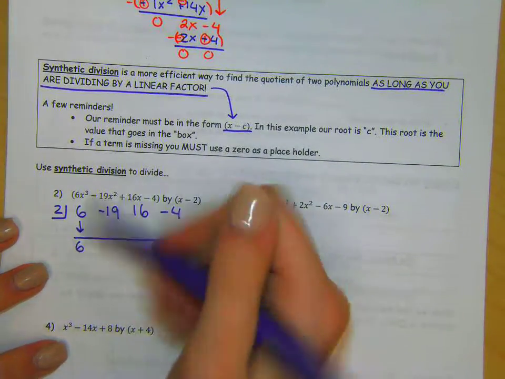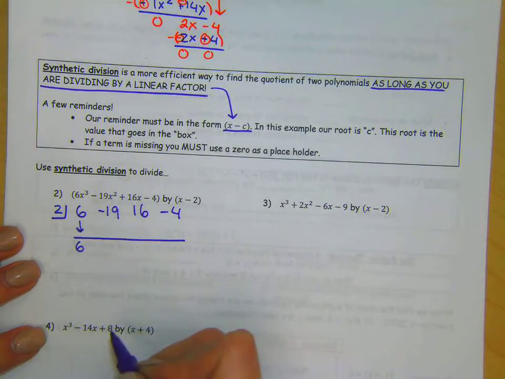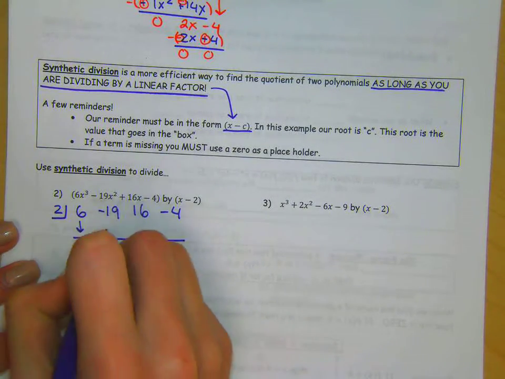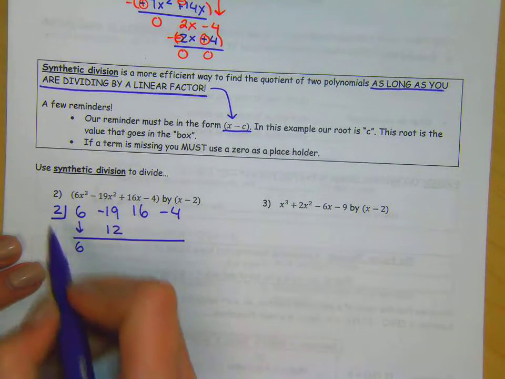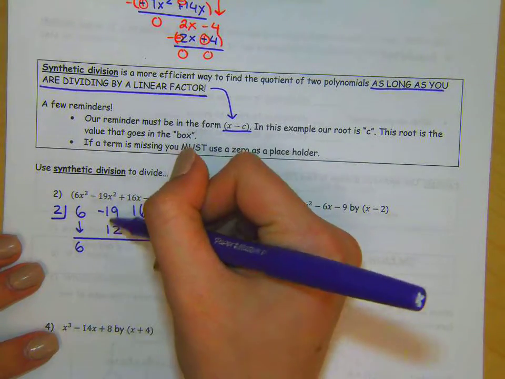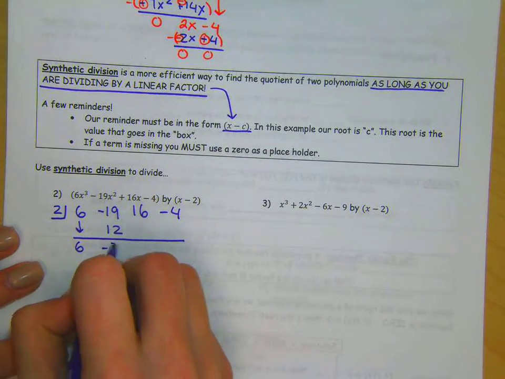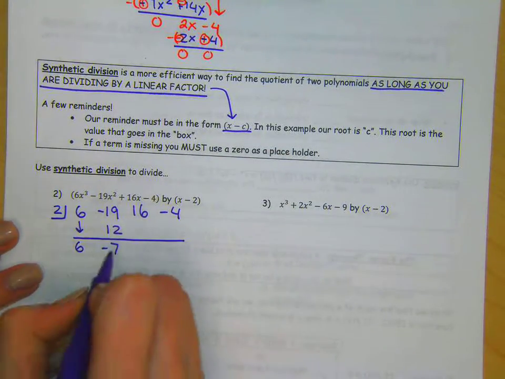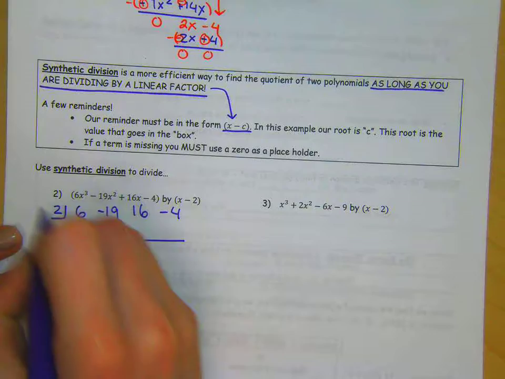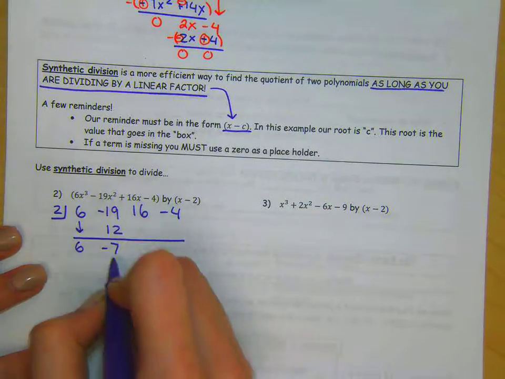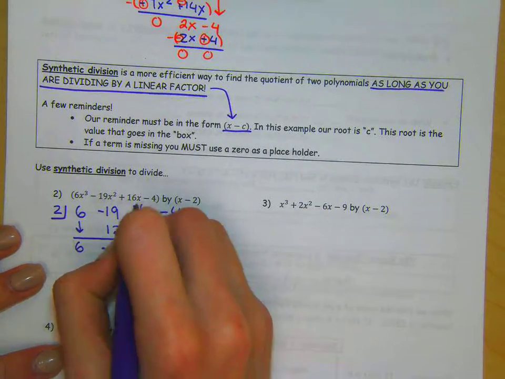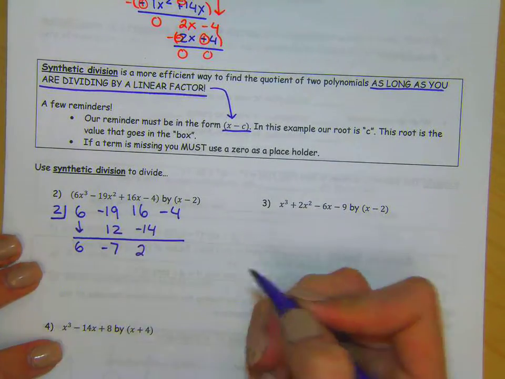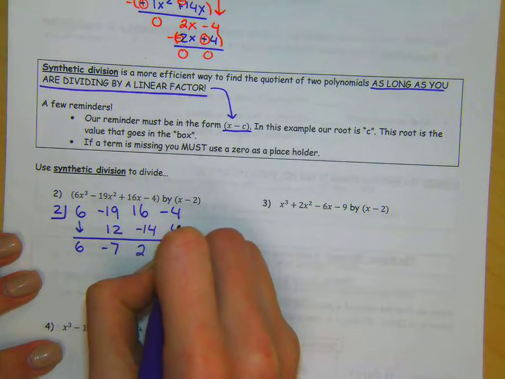When we drag down the 6, we now multiply it by the 2. 6 times 2 is 12. So first step is multiply. Now negative 19 plus 12 brings us to negative 7. Negative 7 times 2, again, multiply, then add. So negative 7 times 2 is negative 14. Here we add, we get positive 2. 2 times 2 is positive 4.